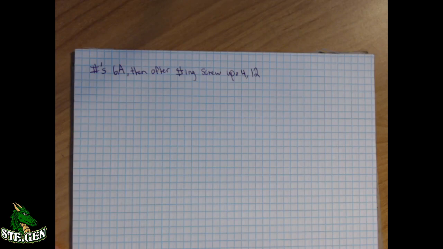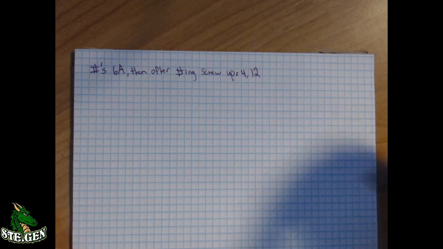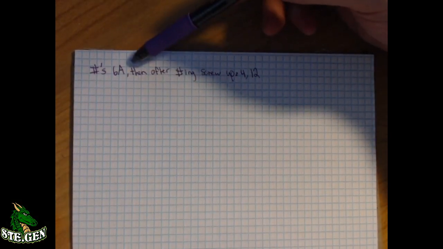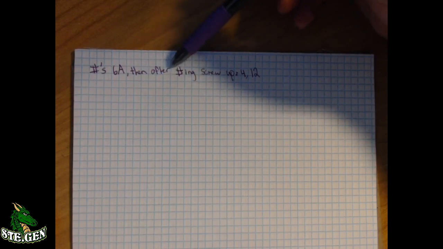This is just going to be me working out a couple of problems from the review sheet. The keys should be going up later today, so you can actually see what all the correct answers are there. But I wanted to work out a couple of example problems just because I had some questions from a couple people asking about them. So we're going to do number 6A.